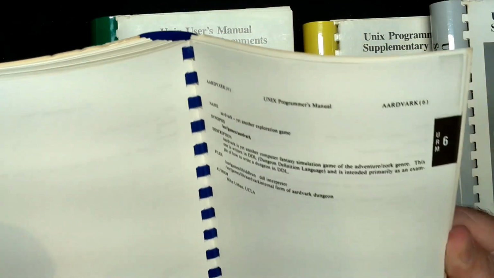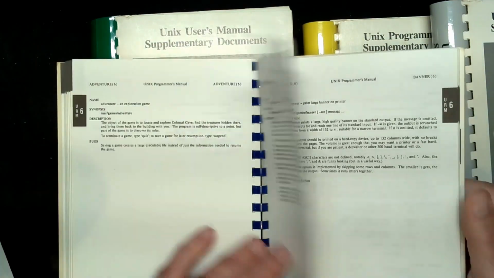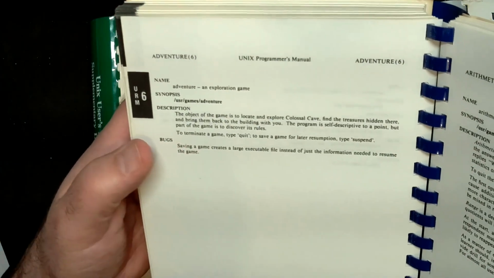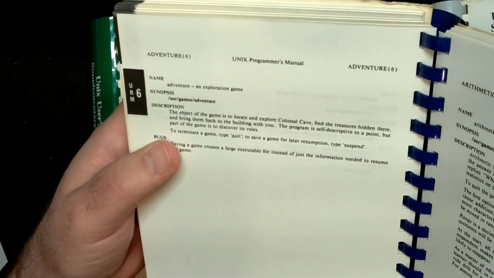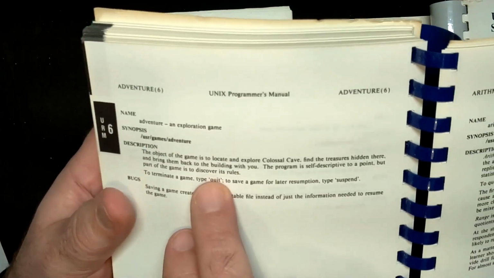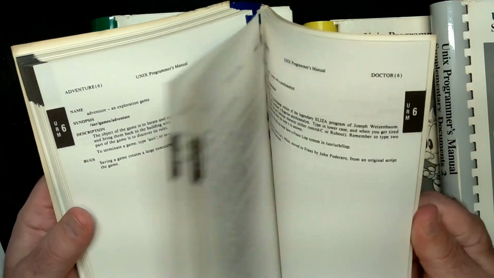Now, most of the games are designed like, here's my favorite. Adventure should be in here. There it is. There's all the documentation for Adventure. And it closed with, by the way, part of the game is to figure out the rules of the game, right? Part of the game is discover its rules. That's what it says right there if you can't see it on the camera here. All right, so there's a bunch of game information.